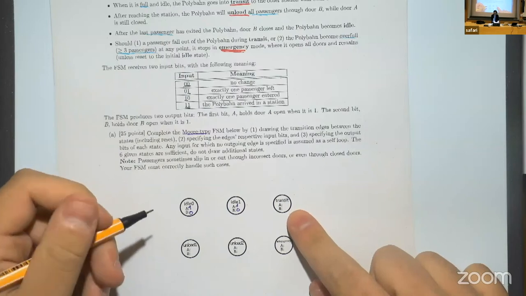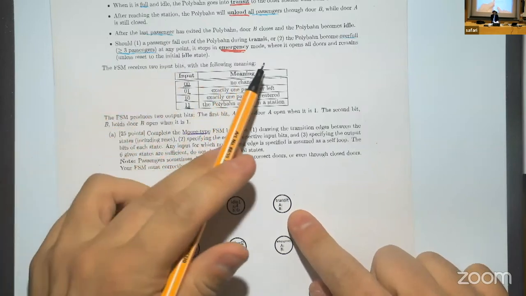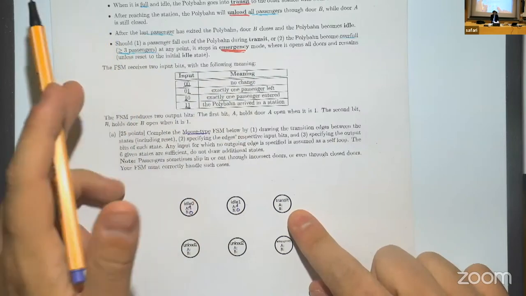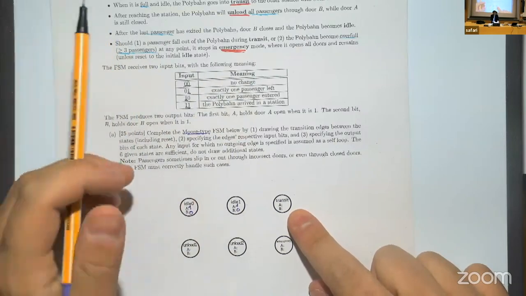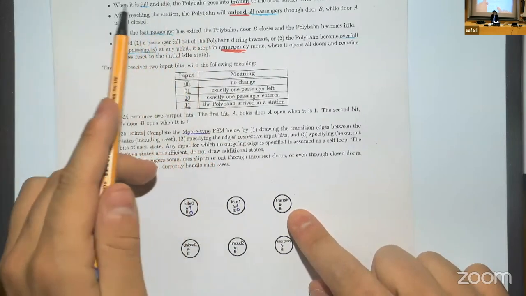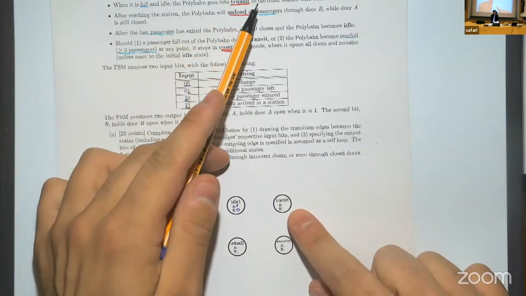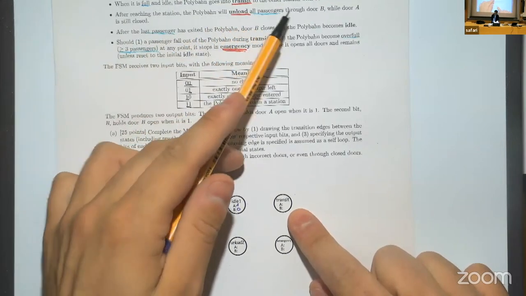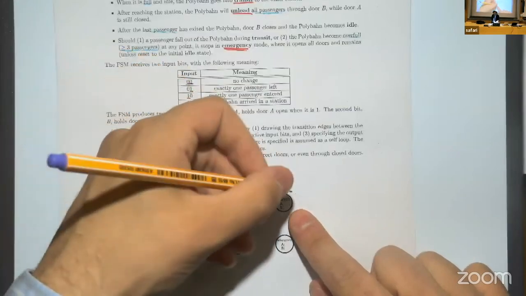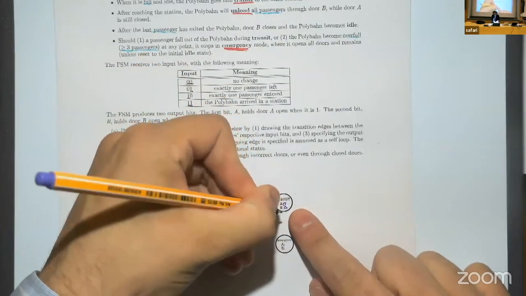Then once we go into transit, let's see. Did we specify it explicitly? I hope so. Right, when it's full and idle, the polygon goes into transit to the other station with both doors closed. So it's both 0, 0.